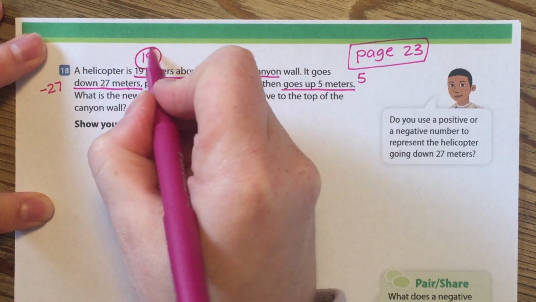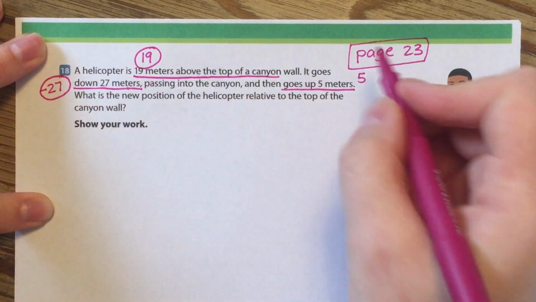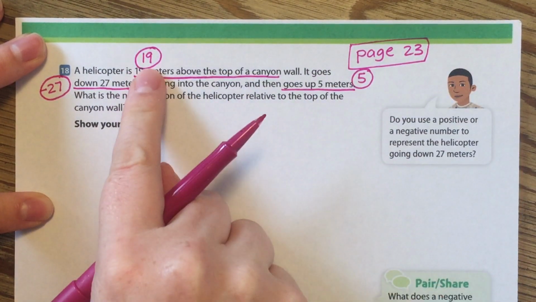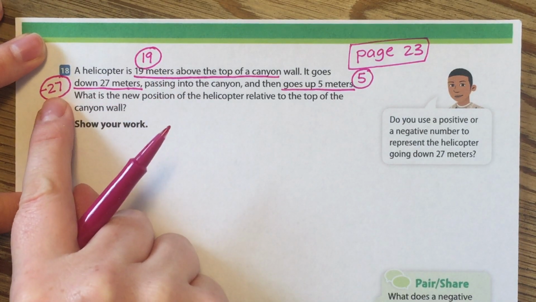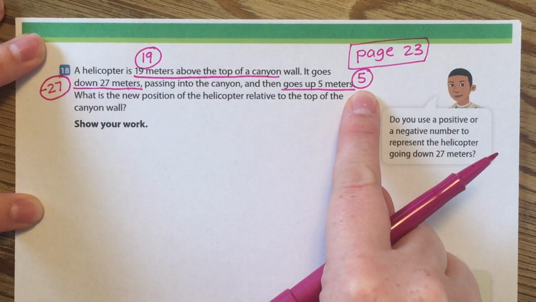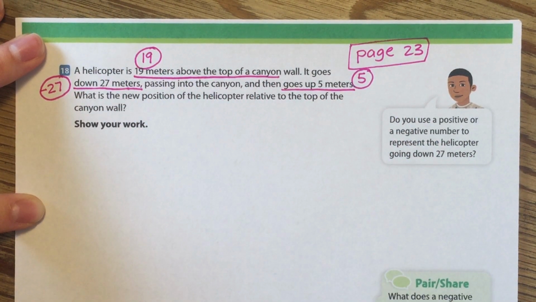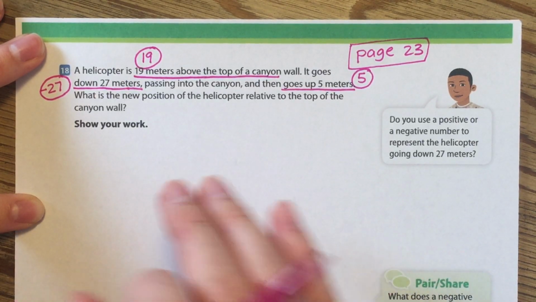So we have three numbers going on here. We have this helicopter moving 3 times, going up 19, down 27, and up 5. So I want to know, after all of those things take place, where does the helicopter stop relative to the top of the canyon wall?